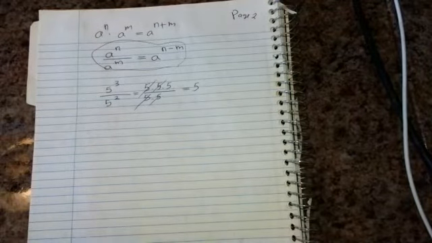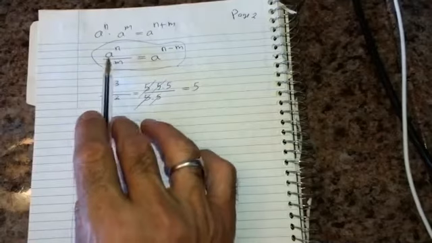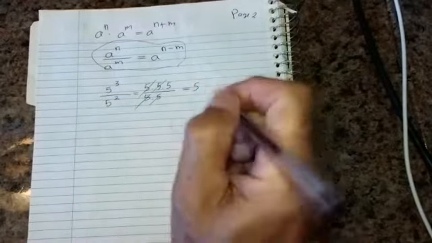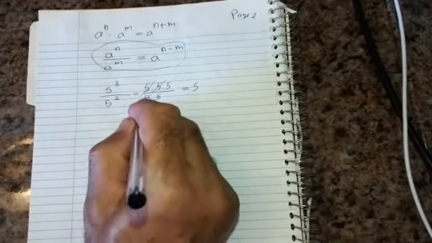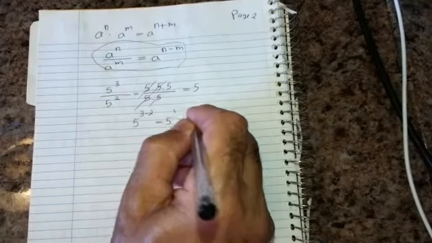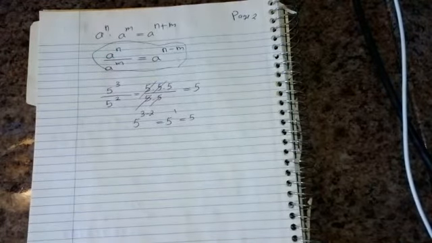Or if you want to use the formula, they both have the same base. See, the base is 5. They both have the same base. You just write one base and subtract the powers. You could also do it this way too, if you want to follow the formula, right?